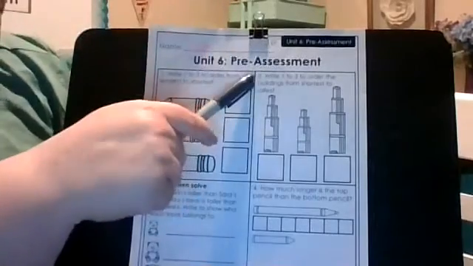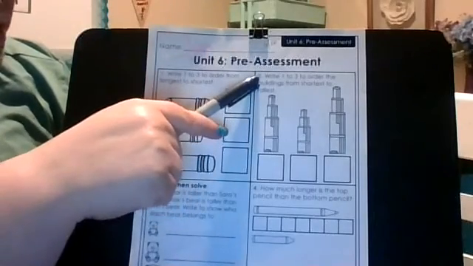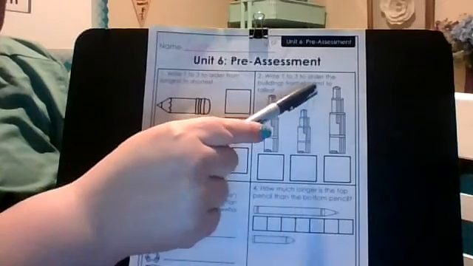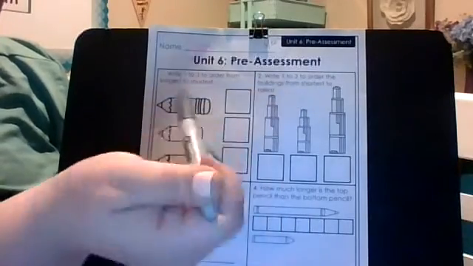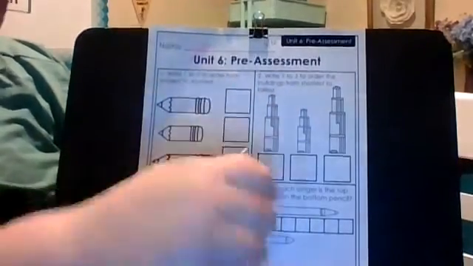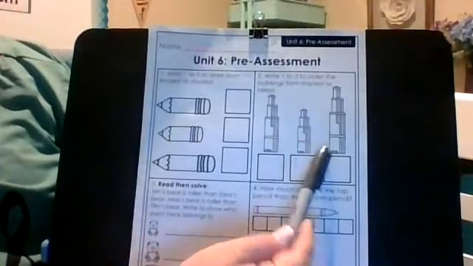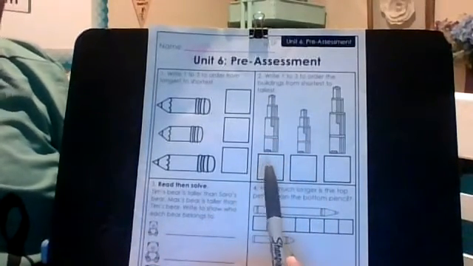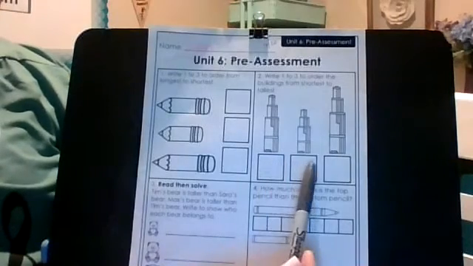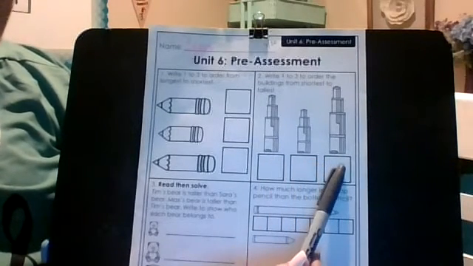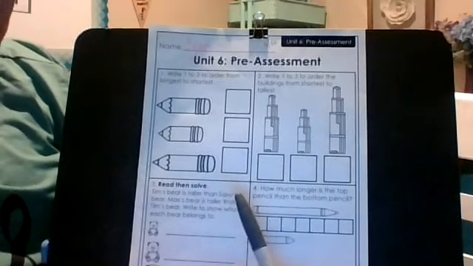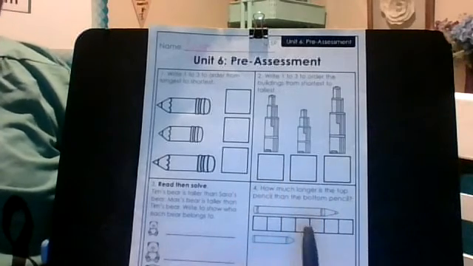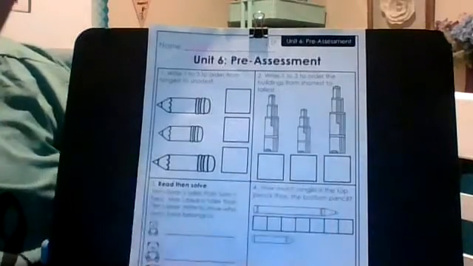Okay. Number 2, write 1 to 3 to order the buildings from shortest to tallest. Okay, very, very similar. Which building is the tallest? That will get a number 1. Which building is the next tallest? That building will get a number 2, whichever one it is. Which building is the shortest? That building will get a number 3 in the box. Okay.